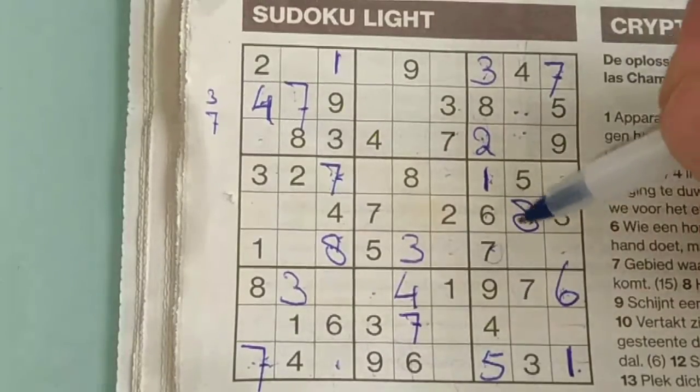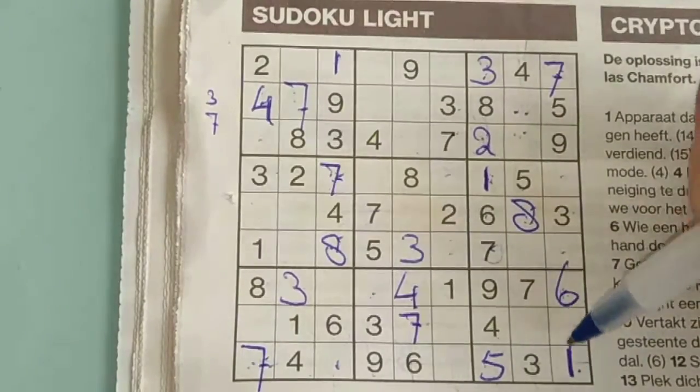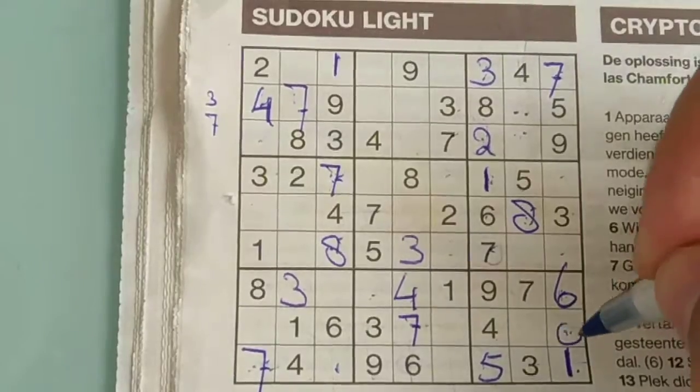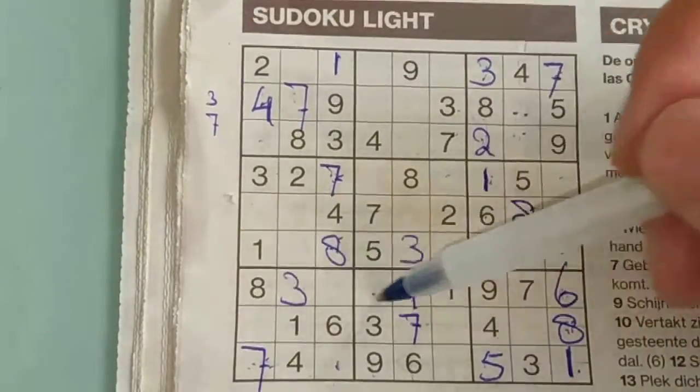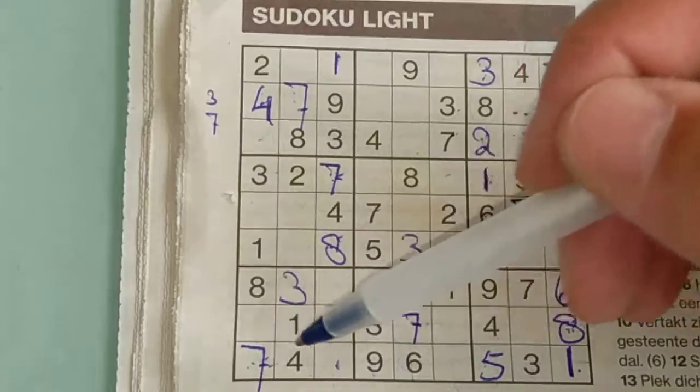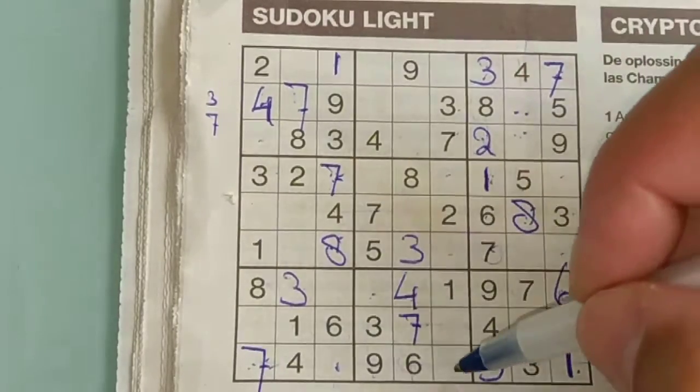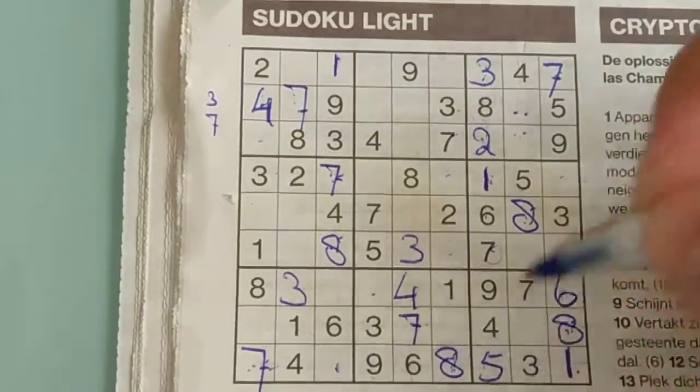8 in this column, 8 in the column next, so in the last column, the only place for the 8 should be there. 8 in this row, 8 in the row below, so in the last row, the only place for the 8 should be here.